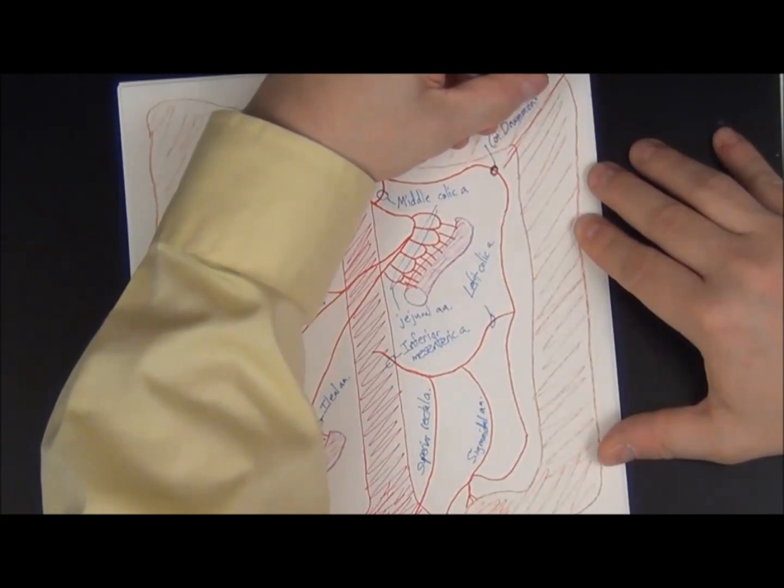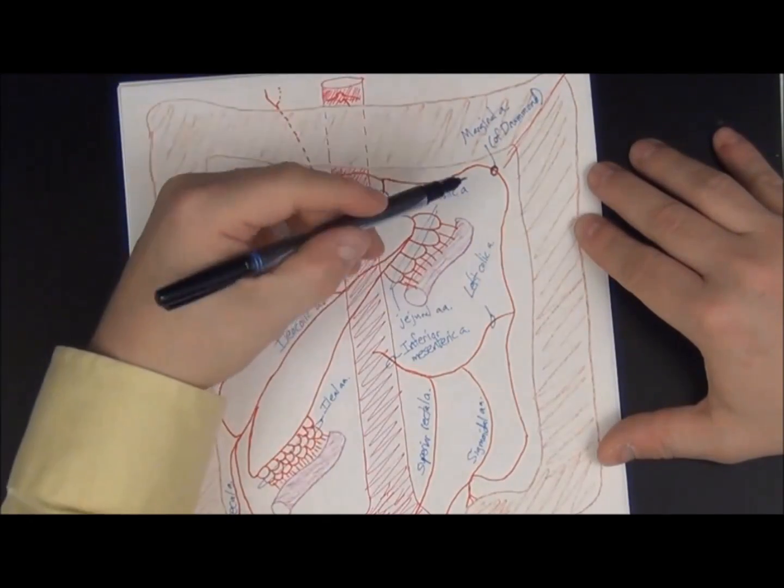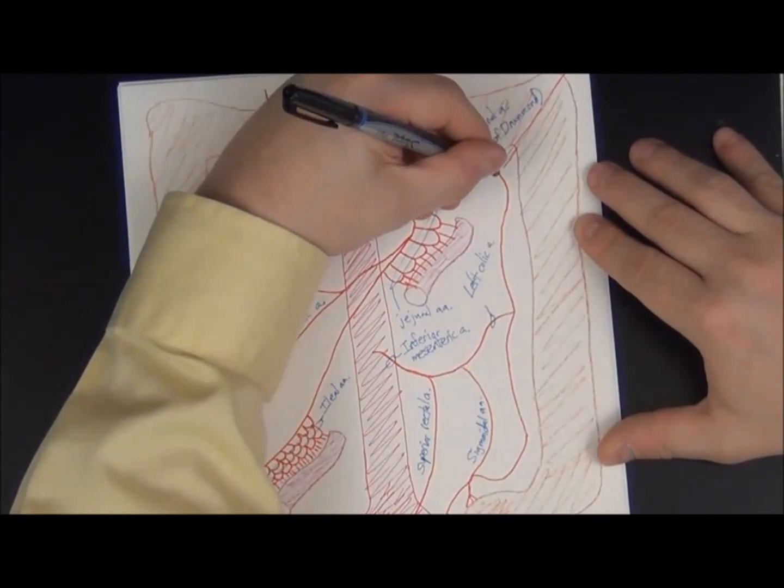And for those of you who were around in the 80s, what you talking about, Mr. Drummond? Well, he's talking about the marginal artery.